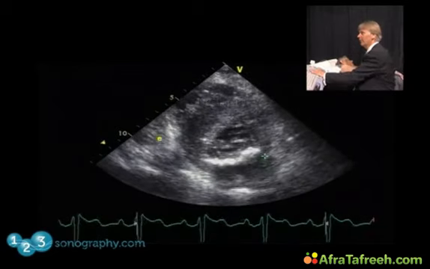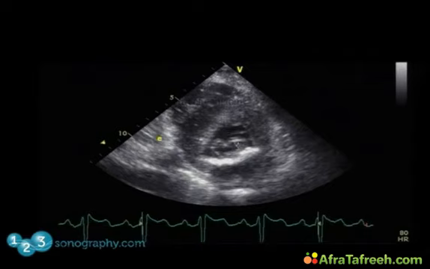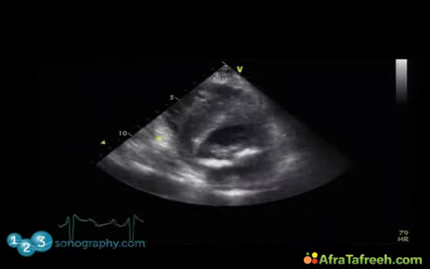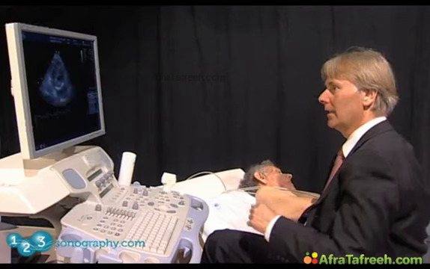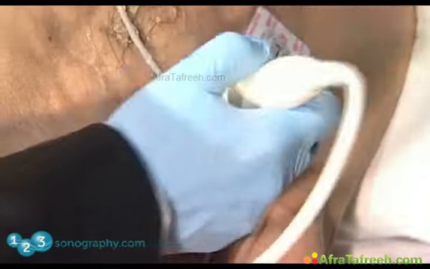We can even do some form of planimetry here. So very difficult to see the contour. I don't know if I'll really take this for granted, but it will give me at least some clue as to what the opening area is: 1.5. Okay? So this is just some morphologic aspects.